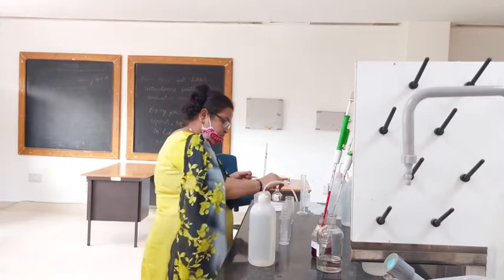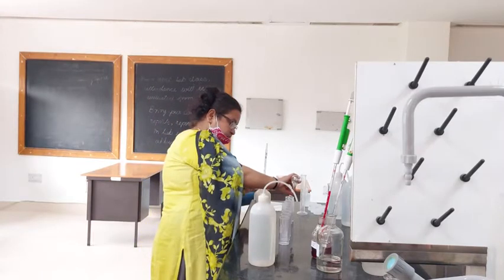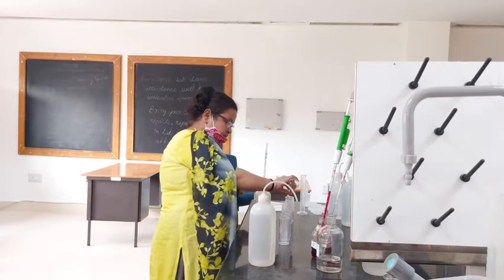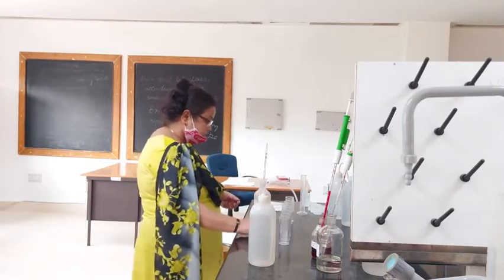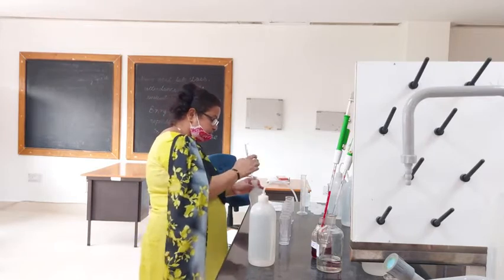Transfer it to the specimen tube. For the next standard, which is 0.8 milligram per liter, we need to take 4 ml.